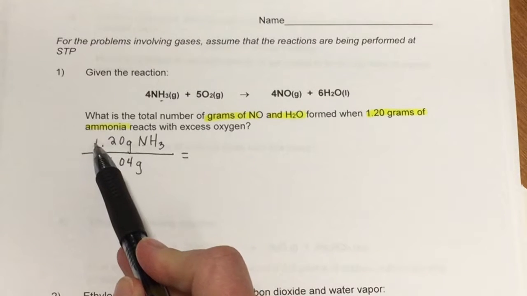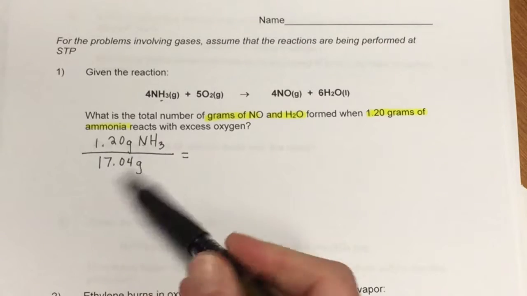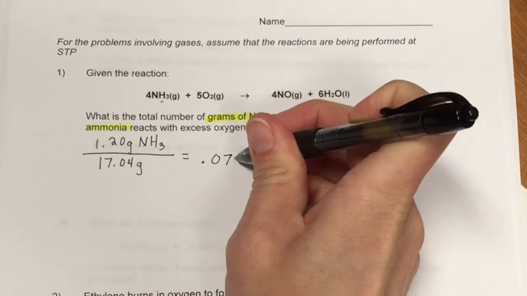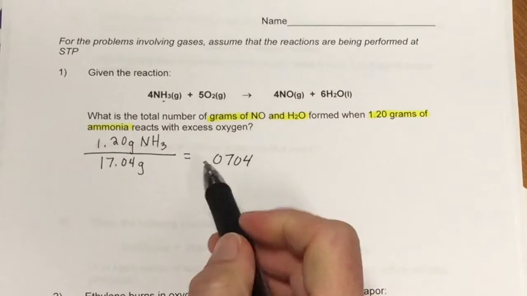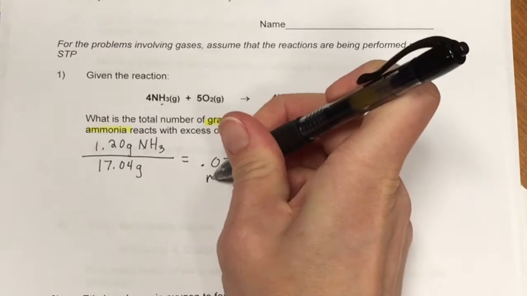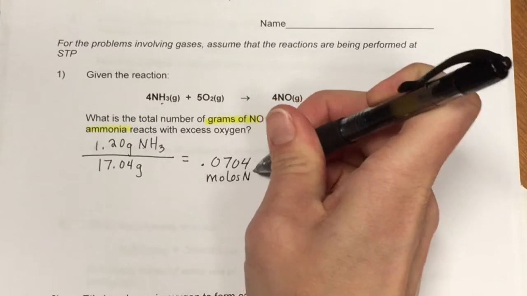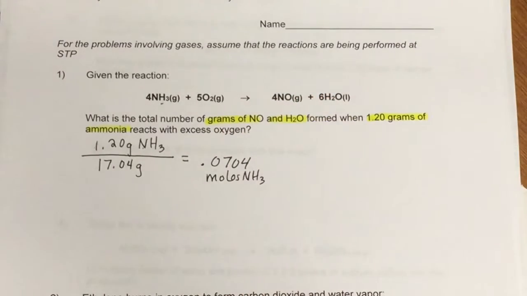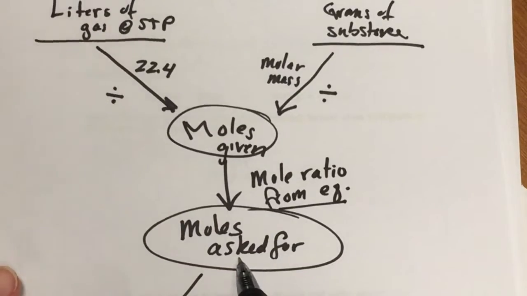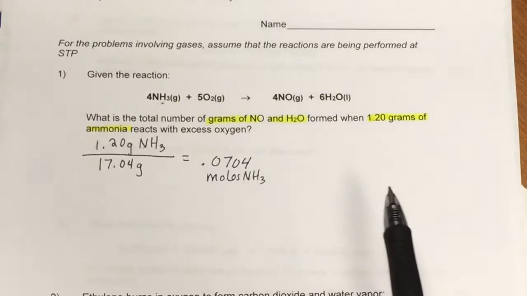We got 3 digits going in, 1, 2, 3, so 3 coming out, so it's going to be 0.0704. This first 0 does not count. And this is moles of ammonia. So we're currently, on our chart, at moles of a given. Now we have to get to moles asked for using the mole ratio.